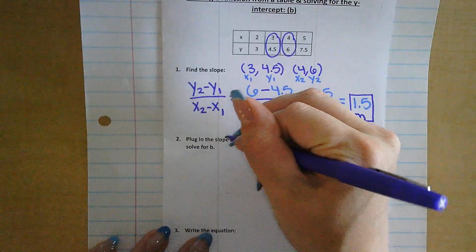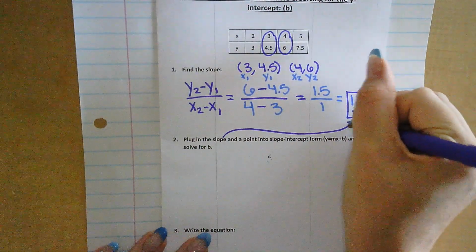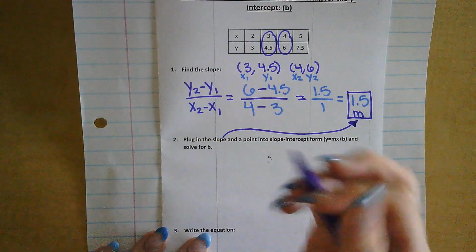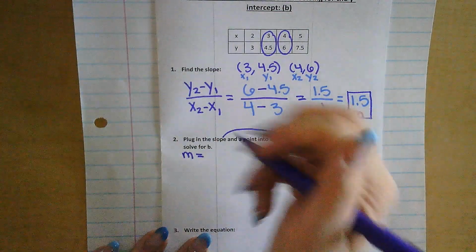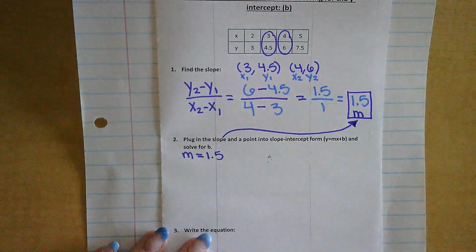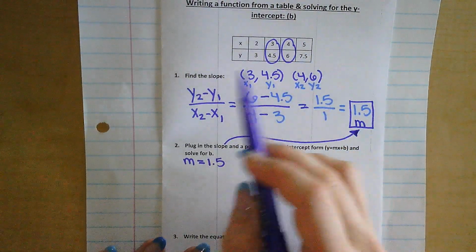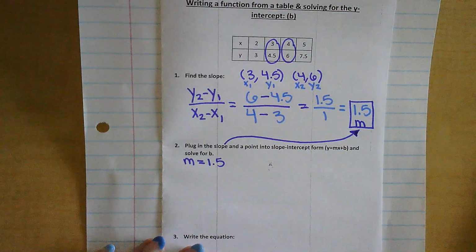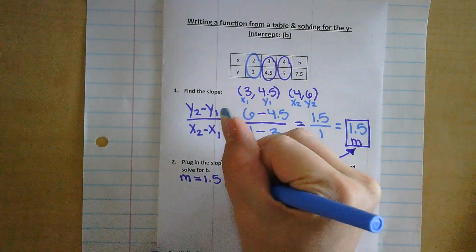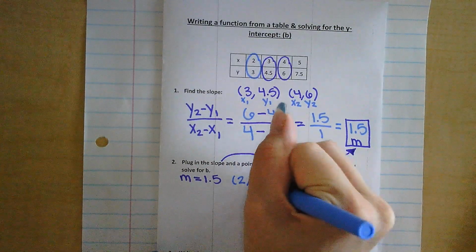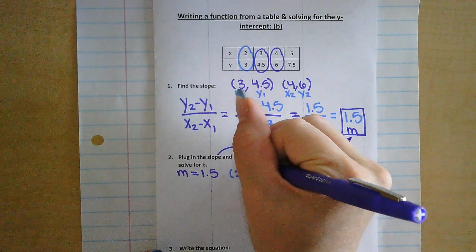So the slope is here, and that is m is equal to 1.5. I also need a point. I'm just going to pick any of these. It doesn't matter which. I'll pick the first one, 2, 3. And I'm going to label these x and y.